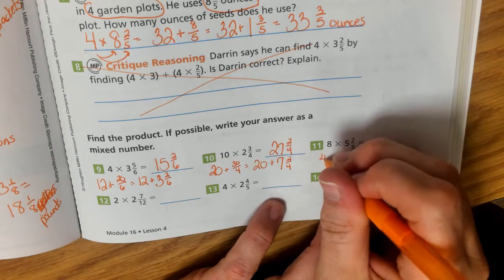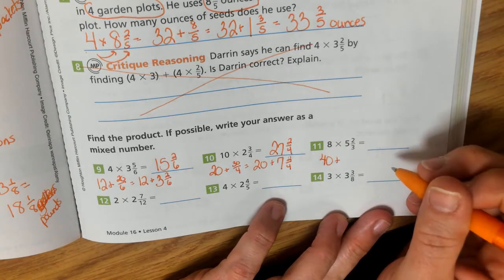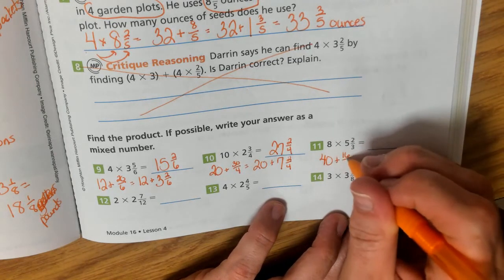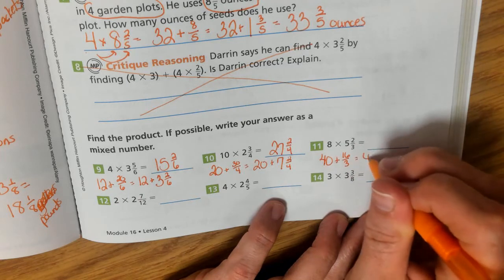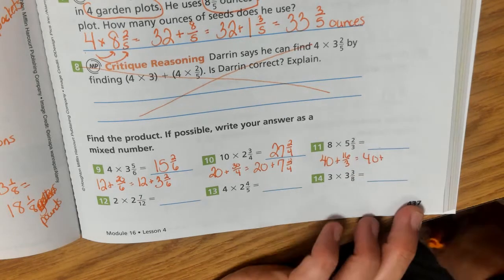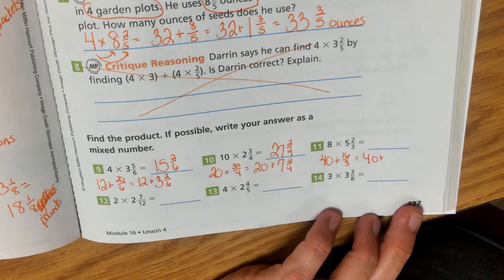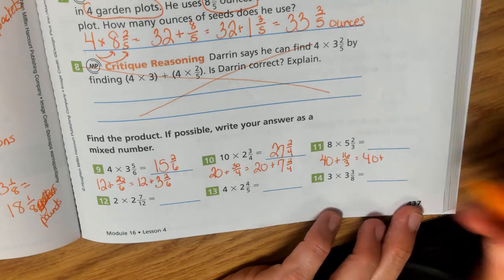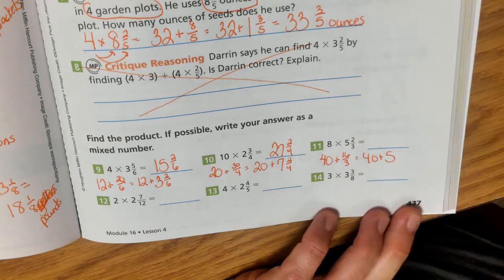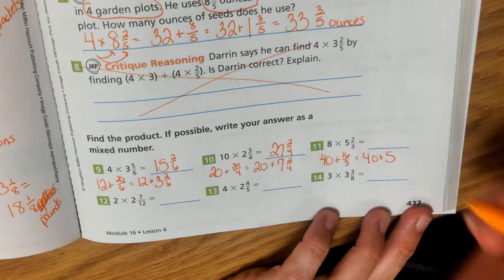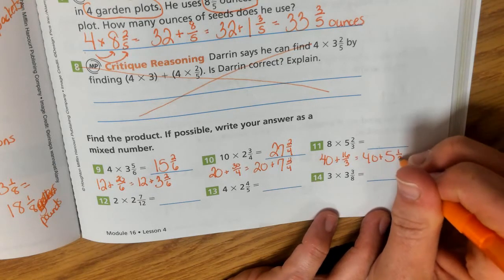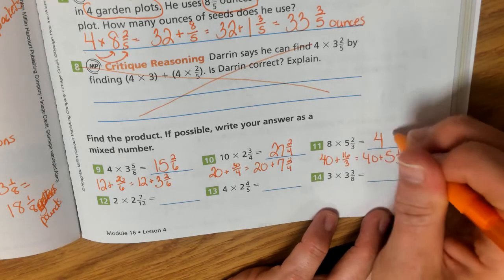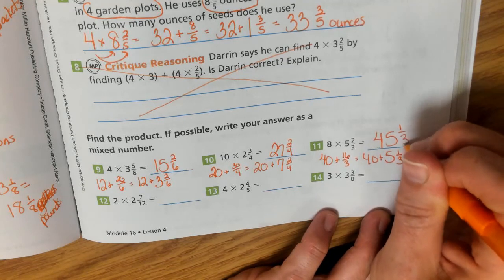8 times 5 is 40, plus 8 times 2/3 is 16/3. So I want to rename my 16/3. How many thirds are in 16? Well, there would be 5, because that would be 15. 16 minus 15 is 1. So 45 1/3.